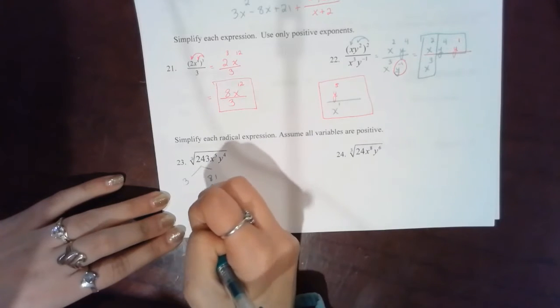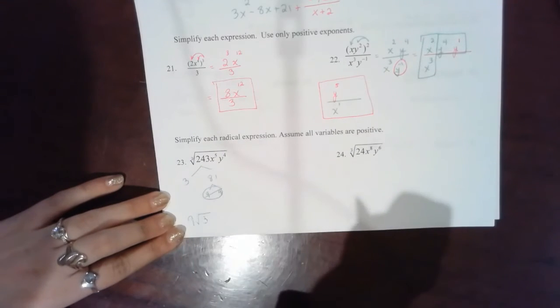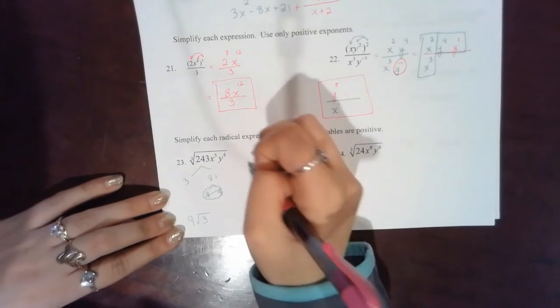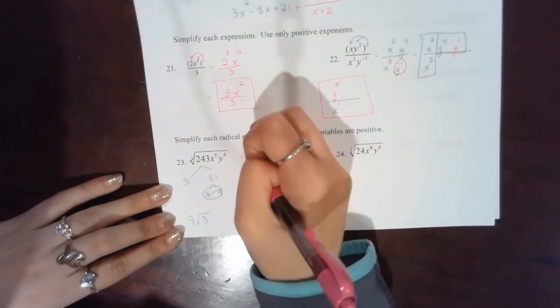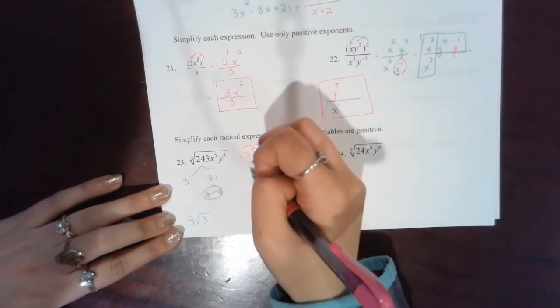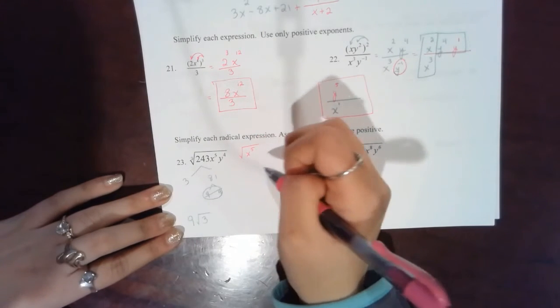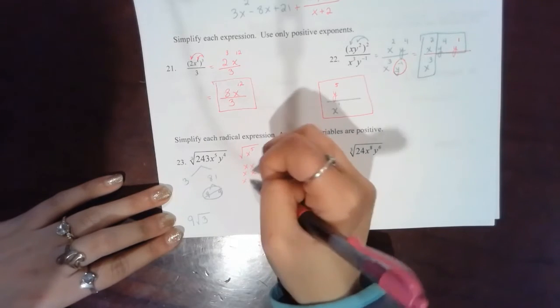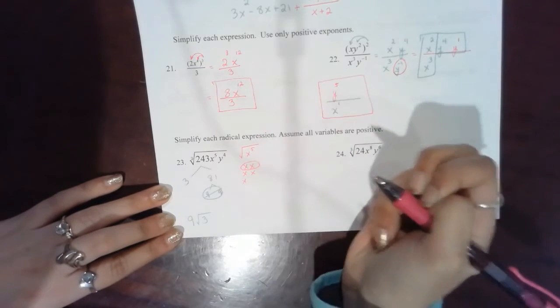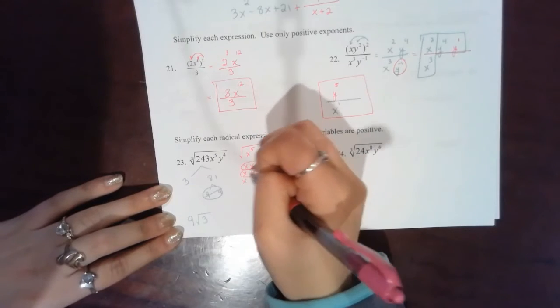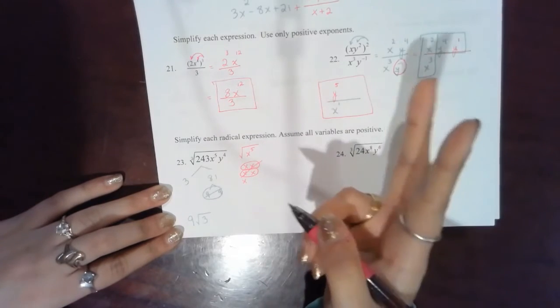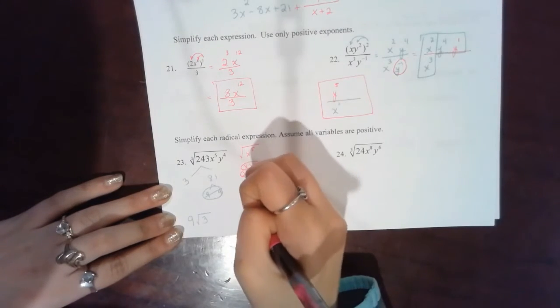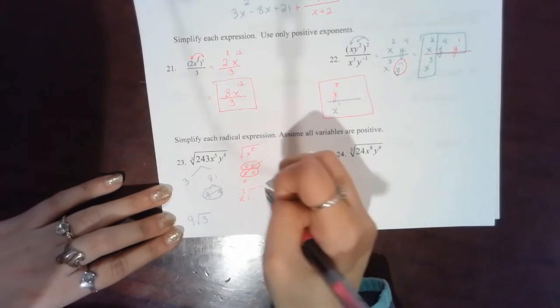If I want to do the same thing to x to the fifth, that's like saying how many groups of 2 do I have in the 5 x's. So 1, 2, 3, 4, 5. So I have a pair of x's, a pair of x's. I had 2 pairs of x's, so we can take out an x squared, but this x didn't have a pair, so it stayed inside.